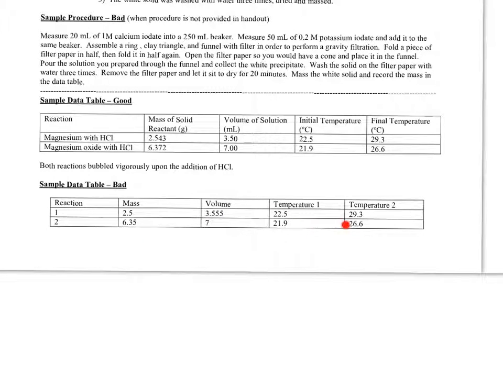Also, there are no units, and also, I don't know what 1 and 2 are. Even if the reactions are numbered in your lab handout, you should explain what number 1 and what number 2 is. So it looks like there are 2 different types of reactions here, and this one is good because it tells you which one you're talking about.